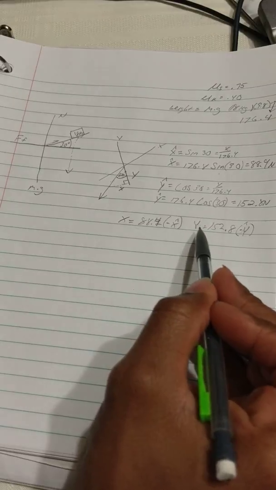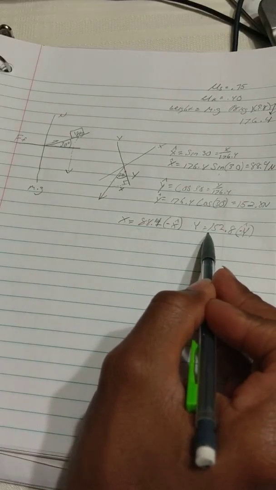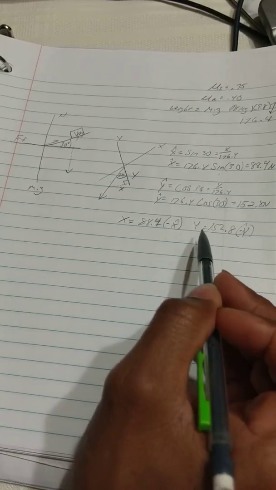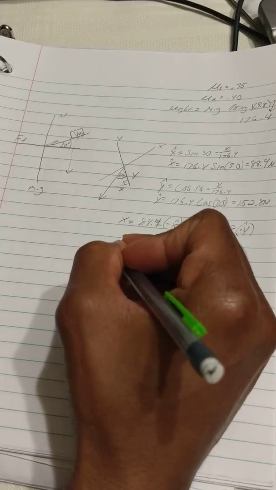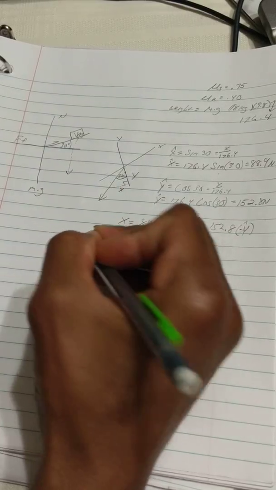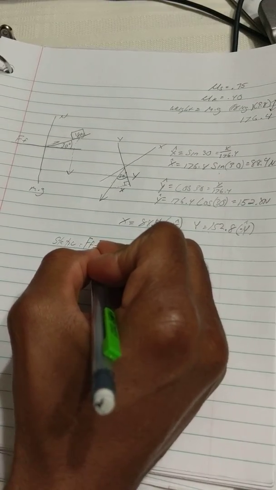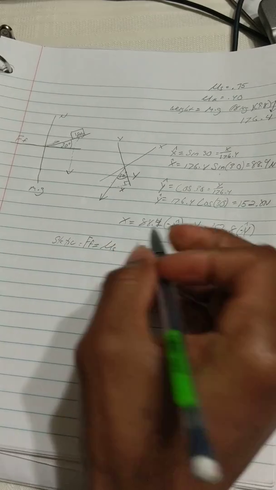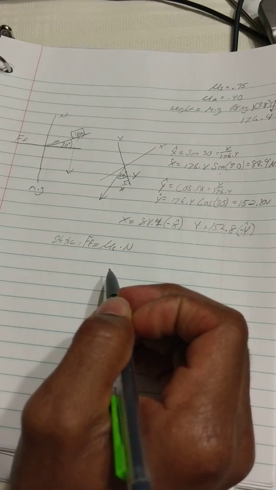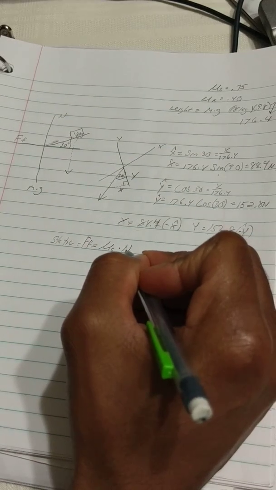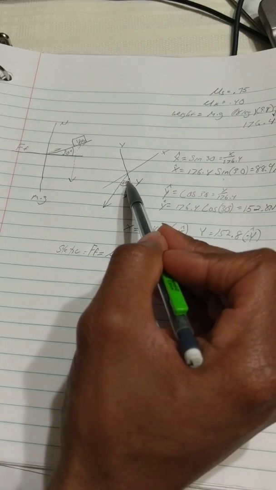So now that I figured out my X and my Y, I can attempt to find my friction force. Since I'm doing static first, since the crate is not moving, my friction force for static is mu of s times the normal force. The normal force is along my Y, since it's pushing back up.